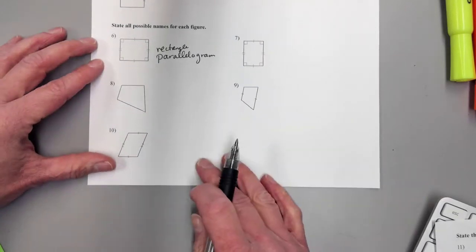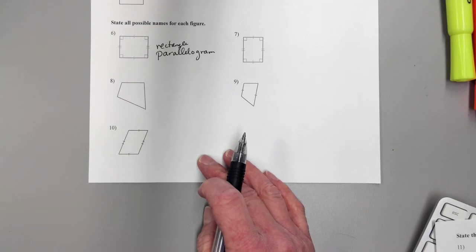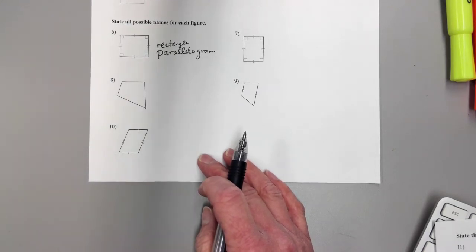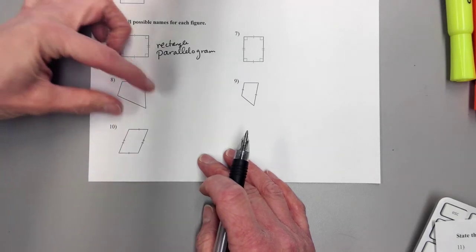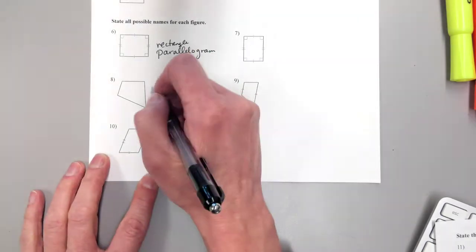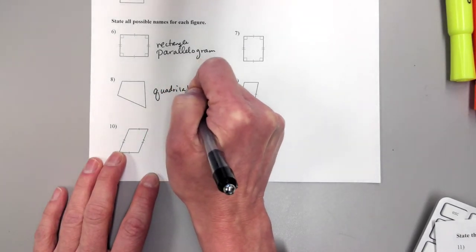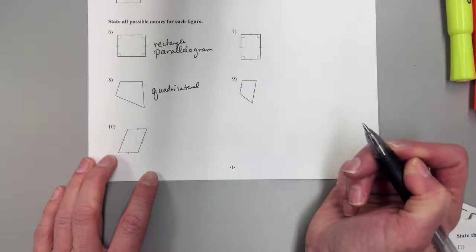I'm looking at number 8 here. I'm really wondering about number 8. I don't think that's a kite because these sides and those sides, I don't think they're congruent. That's not a parallelogram. It's not a square. It's not a rectangle. It's not a rhombus. I don't see anything parallel. So to me, this is just a quadrilateral. Like it's not a special one.